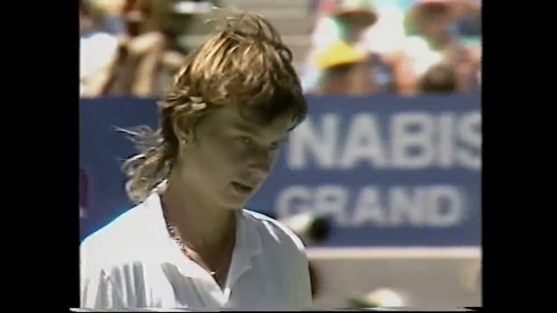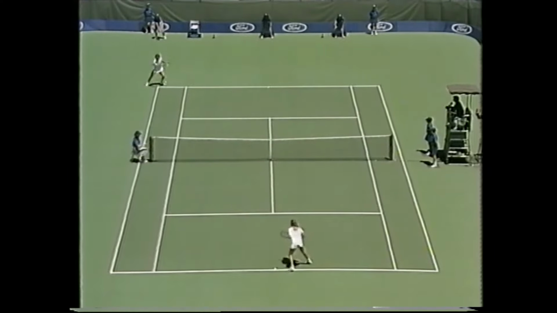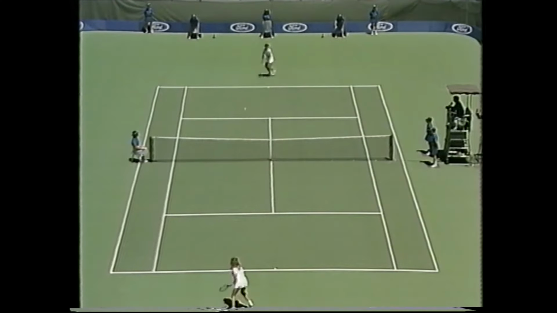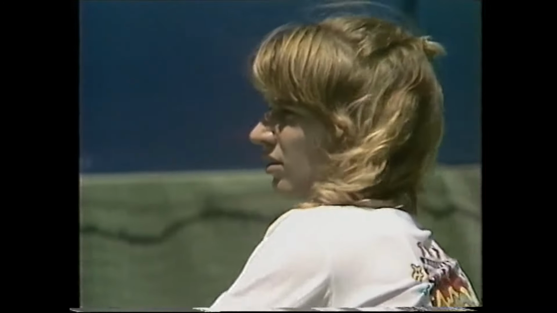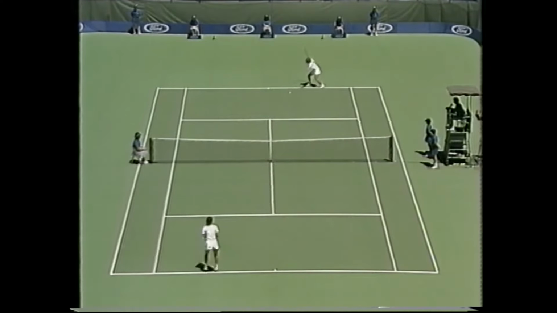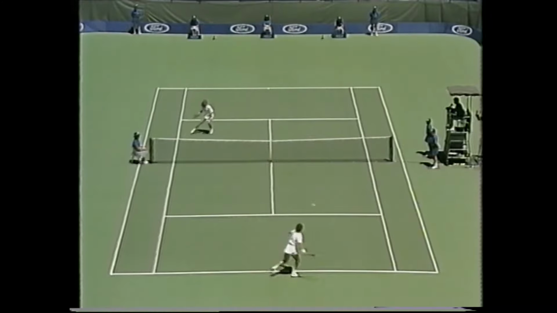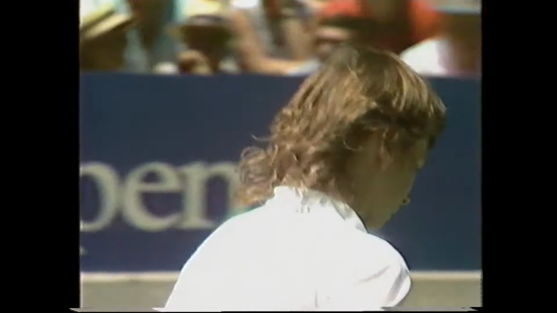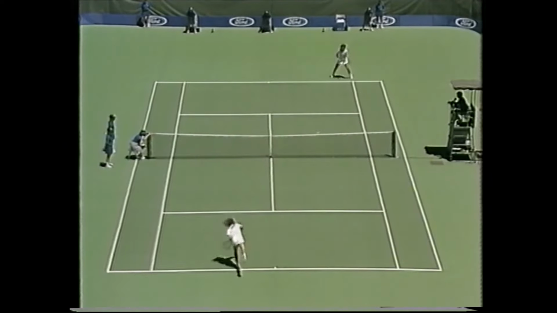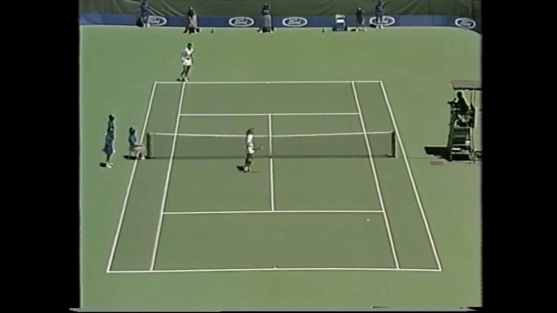He's won 6 games straight, Steffi Grant, and leads 3-love in the second. Just too good. Oh, brilliant point. Great point. Oh, and she has broken back. Dillon all the way. Shot is in.